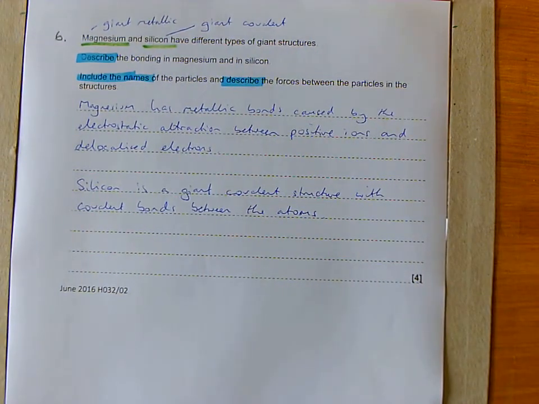Trap that people fall into on questions like this is they start talking about molecules, and as I said before, we can only talk about molecules if we are dealing with a simple molecular substance. In this case, we're dealing with a metallic substance and a giant covalent substance, so no need to mention the word molecules. They don't contain molecules at all.